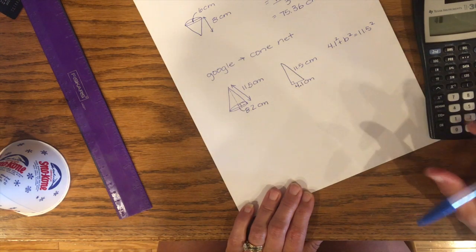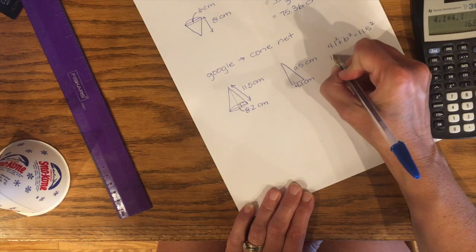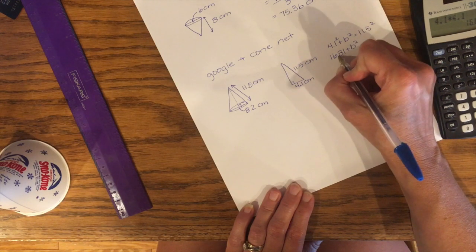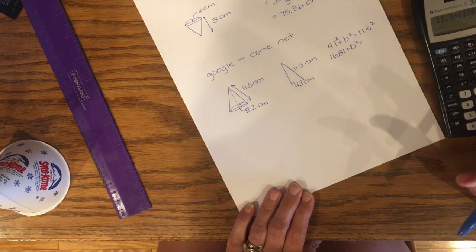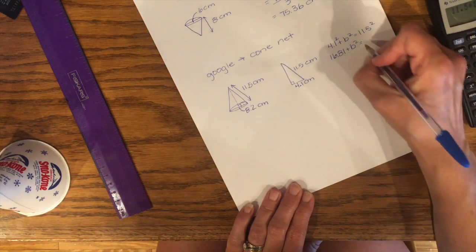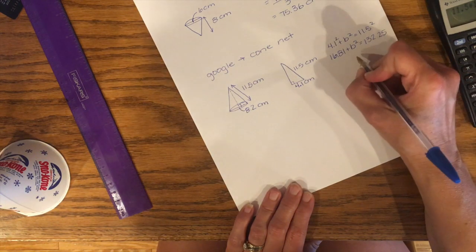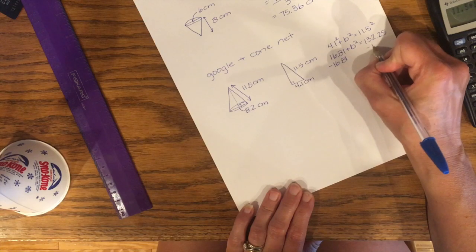So I'm going to use my calculator. 4.1 squared is 16.81 plus b squared, and then I'm going to square 11.5, which is 132.25. Now, to be able to get b squared, I'm going to subtract my 16.81.